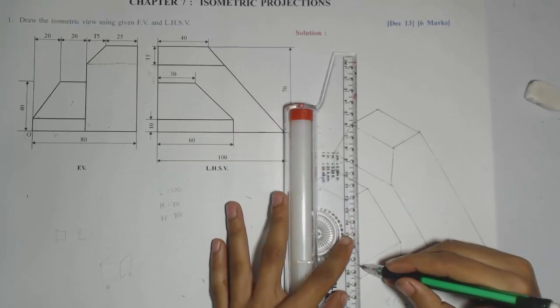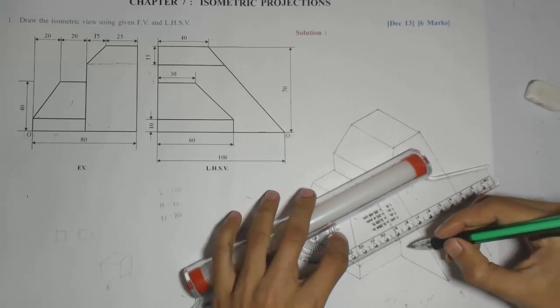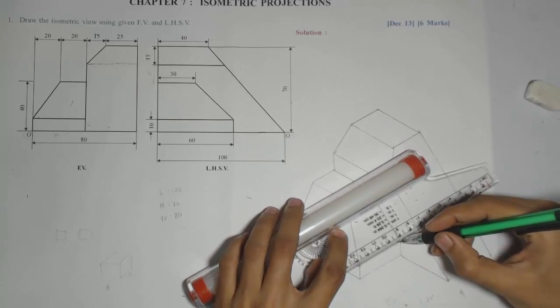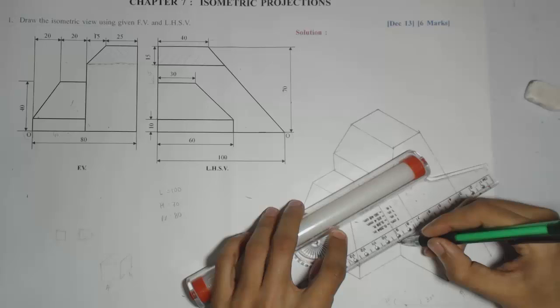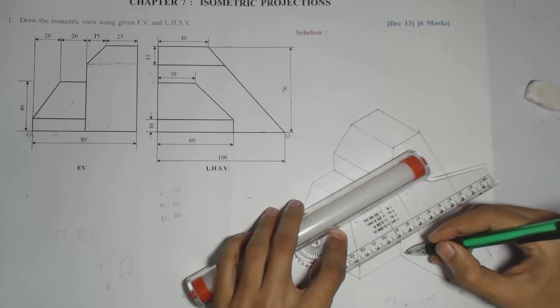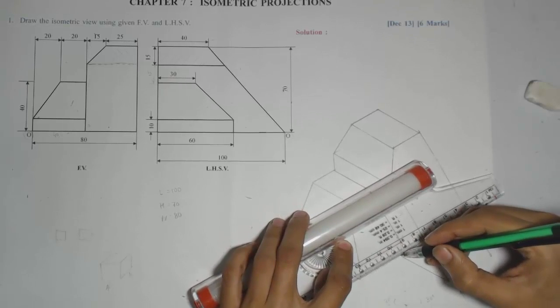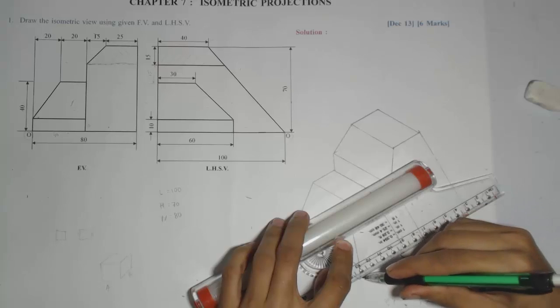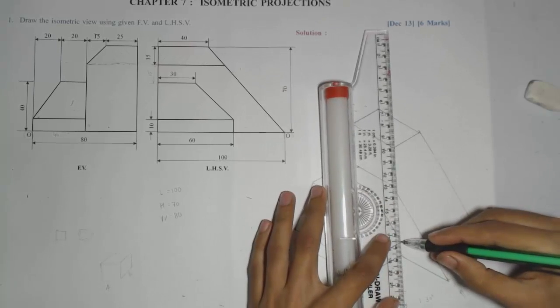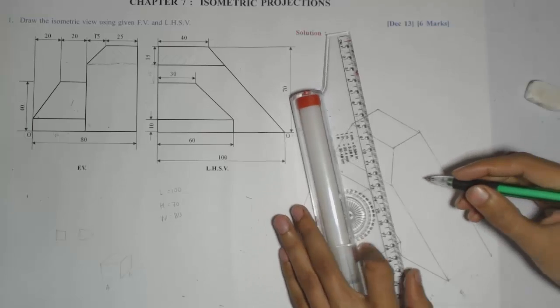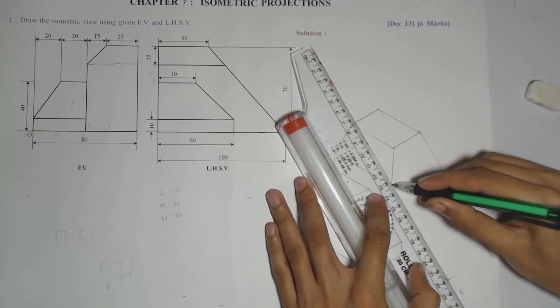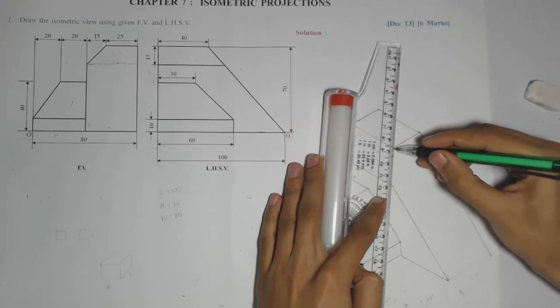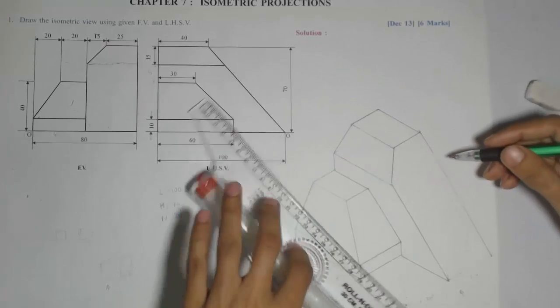So initially while drawing, if you are sure that a line will be entirely visible, then only make it dark. For the remaining lines, if you doubt whether they will be visible after drawing the next part, keep them light initially, because after placing the part of maximum height, some part of the initially drawn height may not be visible to the observer. So you have to keep that in mind.